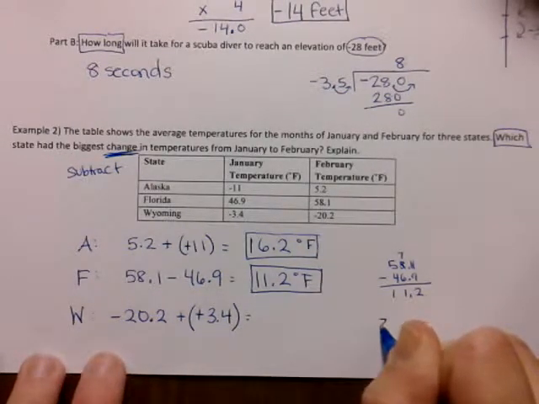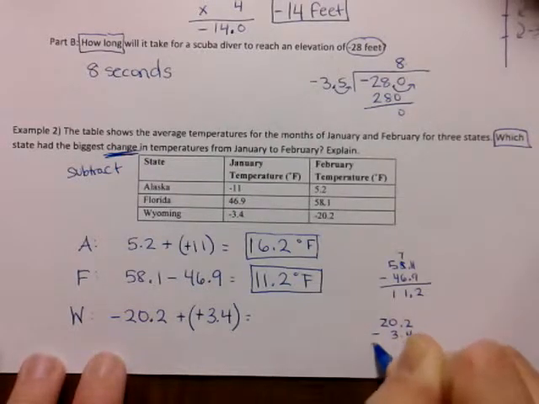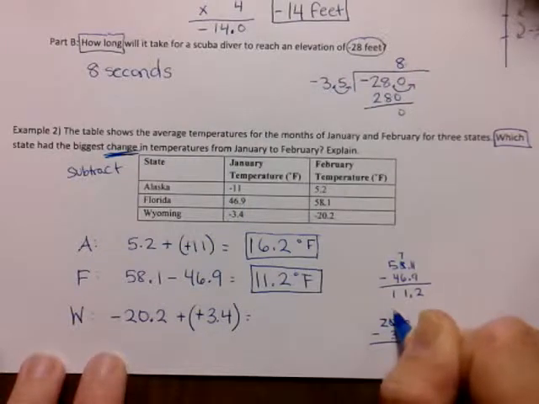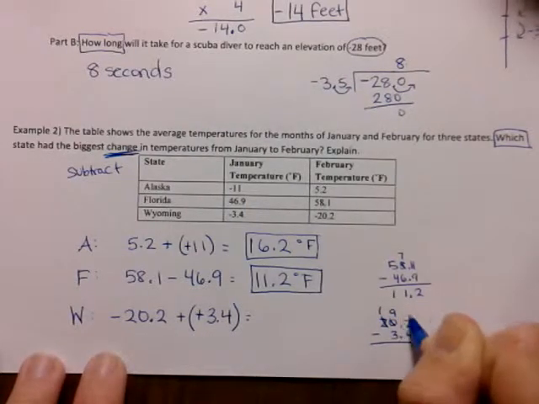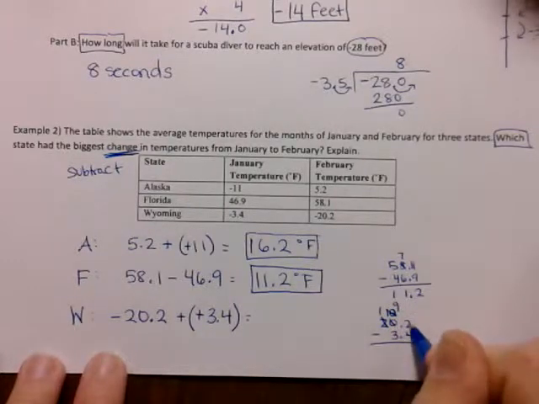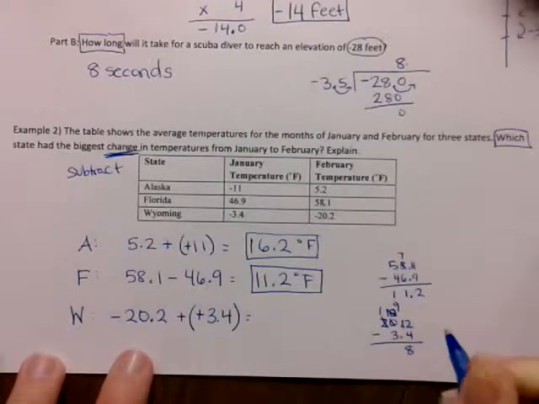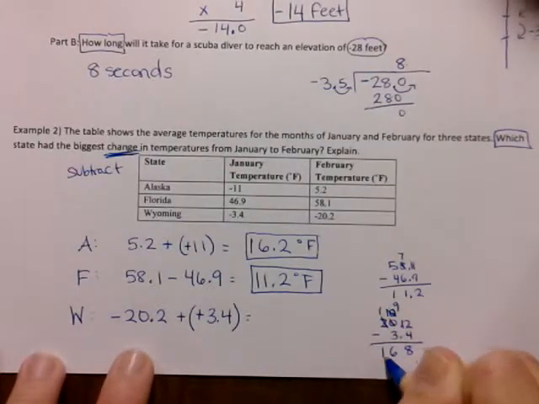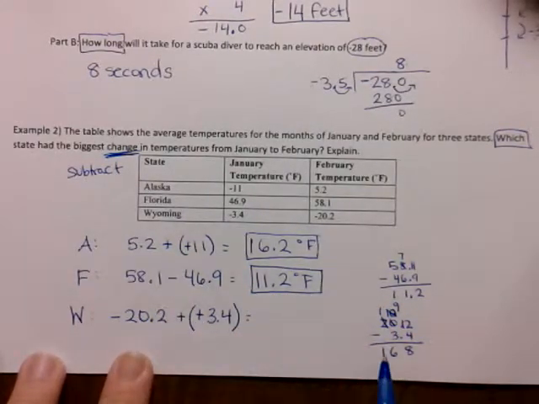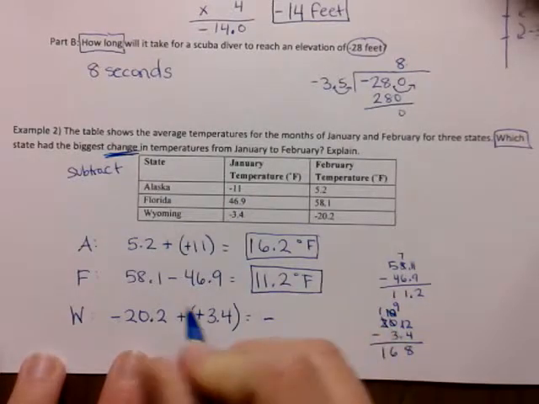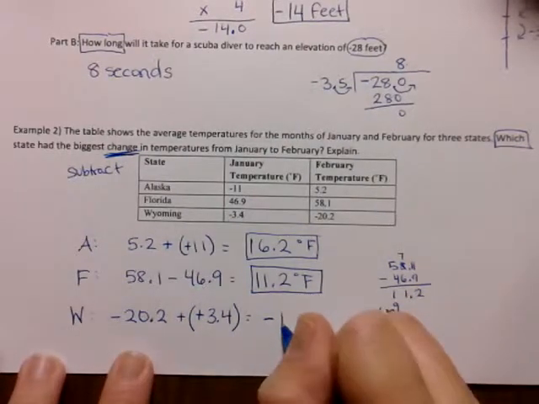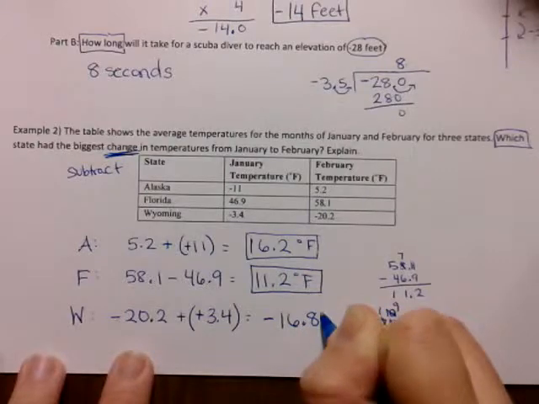So I'm going to do 20.2 minus 3.4. I'm going to need to borrow 1 here and borrow another 1 here. So this is going to give me 10. If I borrow 1, it's going to be 9. 12 minus 4 gives me 8. 9 minus 3 is 6, and bring down my 1. So Wyoming decreased. We know it's negative because this one is larger. Decreased by 16.8 degrees Fahrenheit.